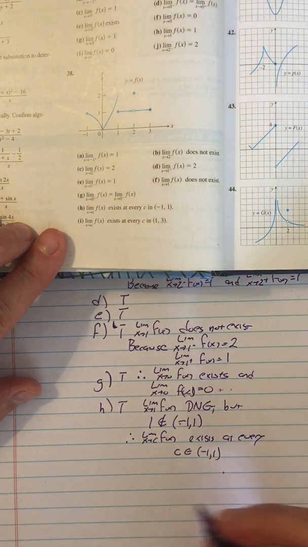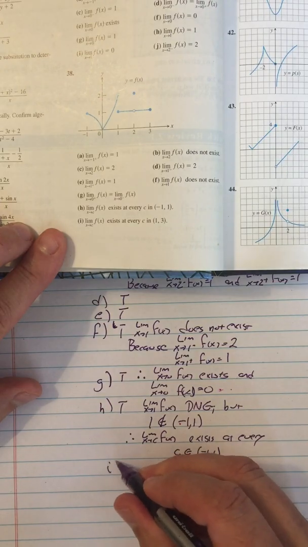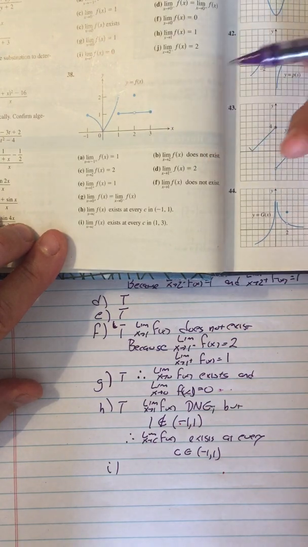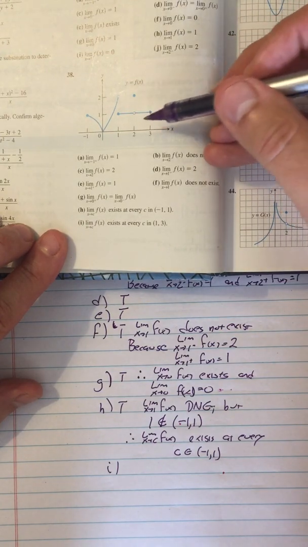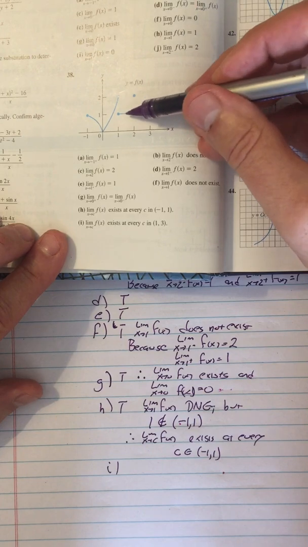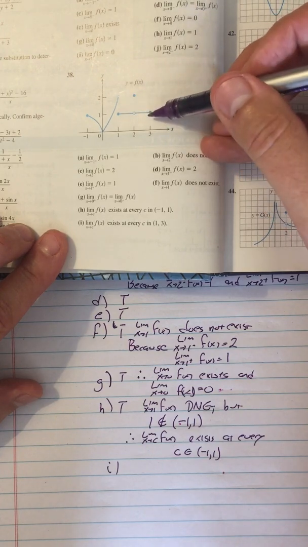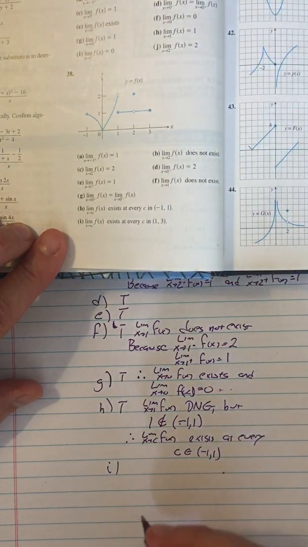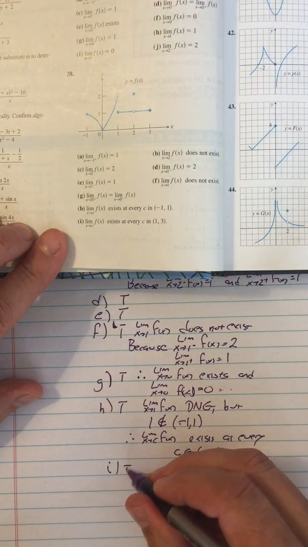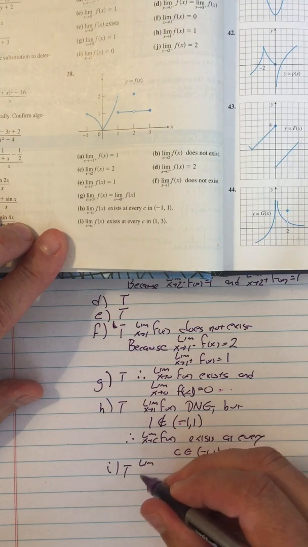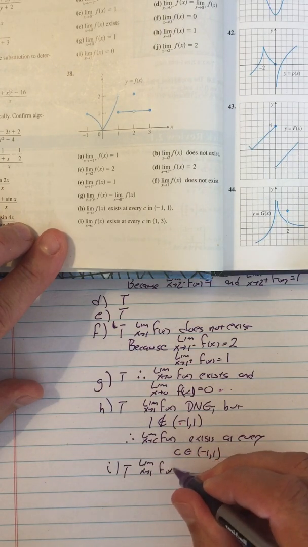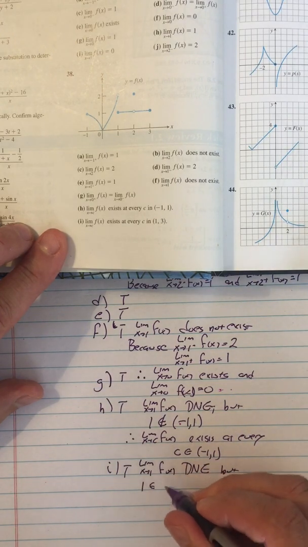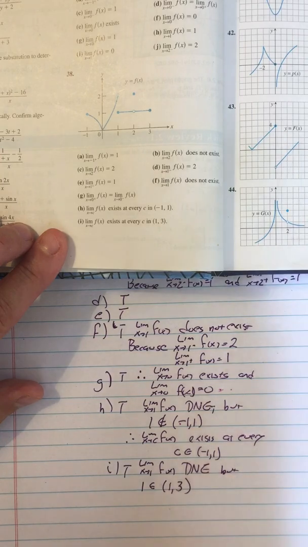Okay, and then part I, you could say basically the same thing, right? 1 to 3. Does the limit exist here at x equals 2? Yes, it does, because the limit from the left is equal to the limit from the right. Everywhere that the function is nice and unbroken, we call that continuous. At all those points, the limit does exist. At x equals 1, the limit does not exist. But again, we could basically say the same thing up here. We could say this is true because limit as x approaches 1 of f of x does not exist, but 1 is not an element of the open interval 1, 3 either.